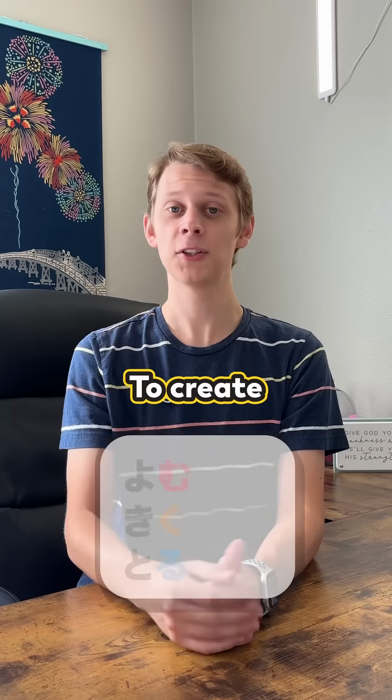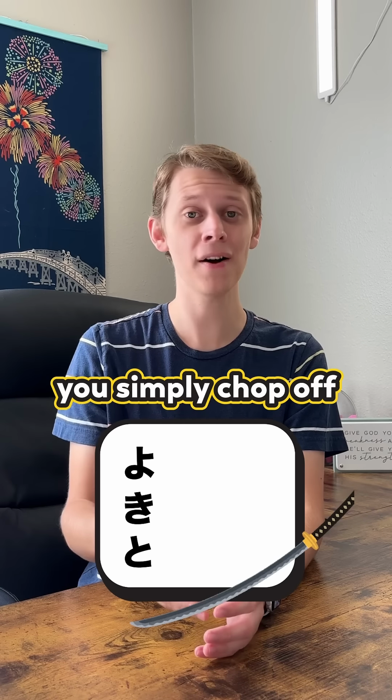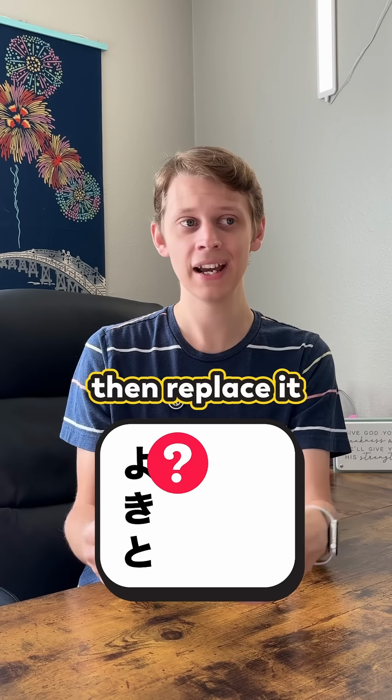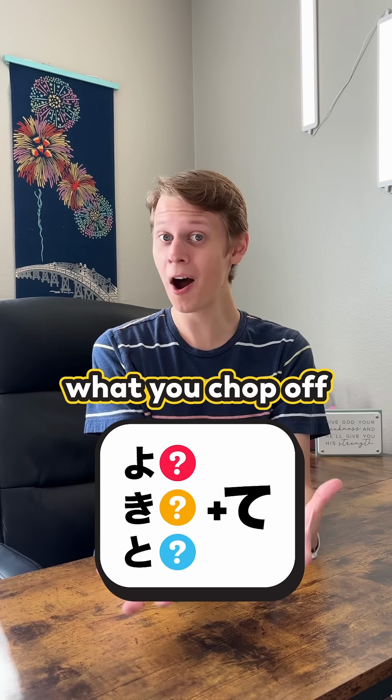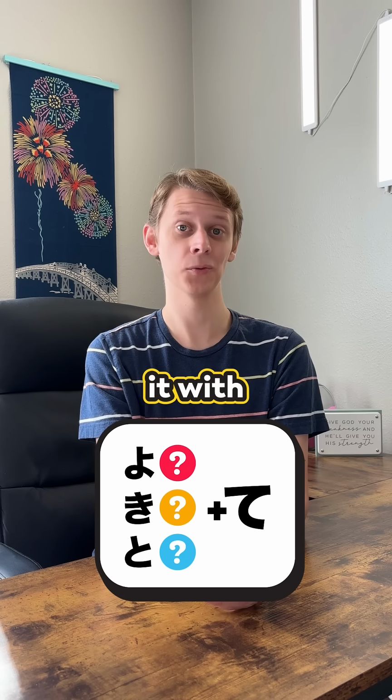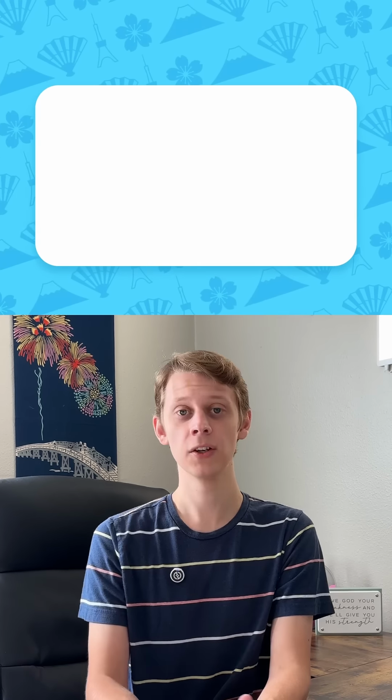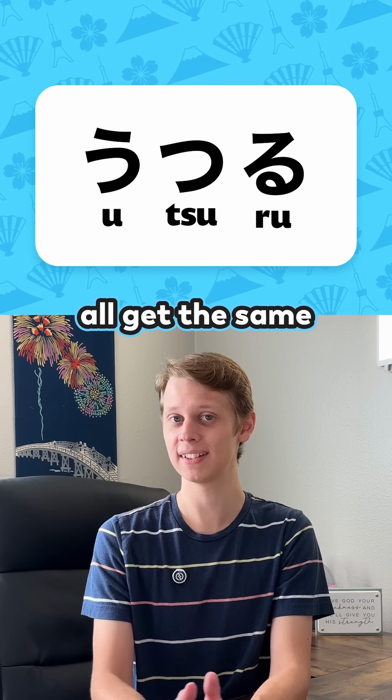So here goes. To create the te form, you simply chop off the last character of a verb and then replace it with something and add te. What you chop off determines what you replace it with. So let's try it. U, tsu, and ru all get the same replacement.